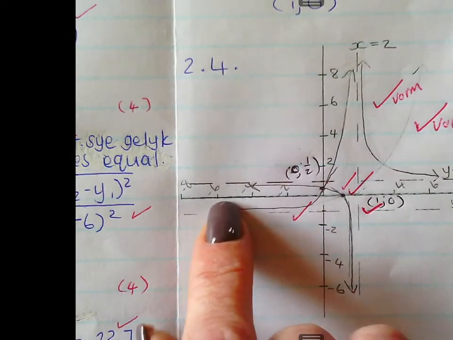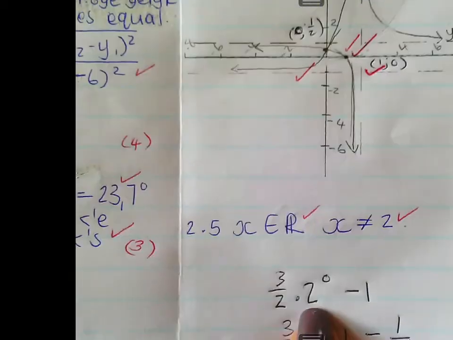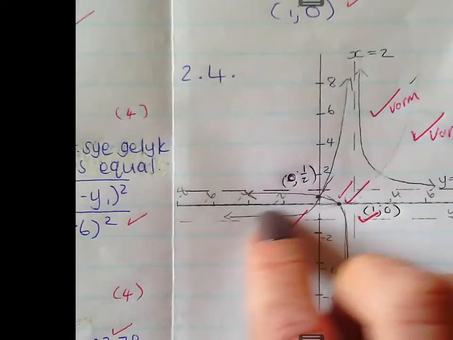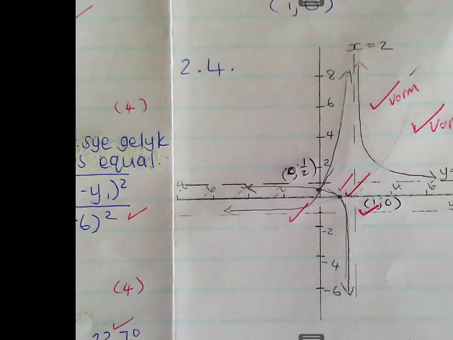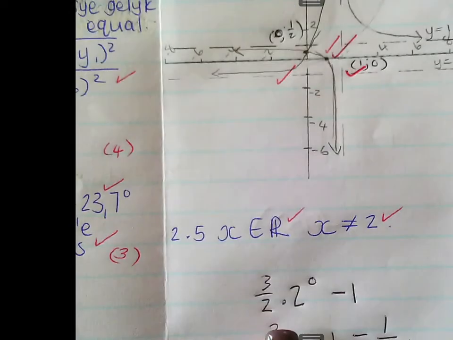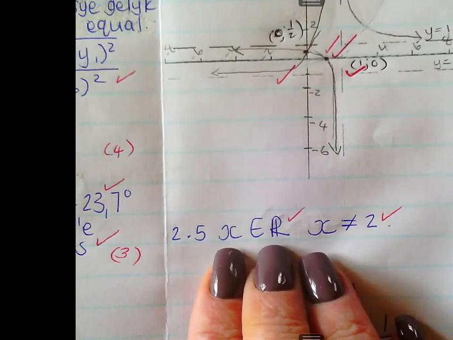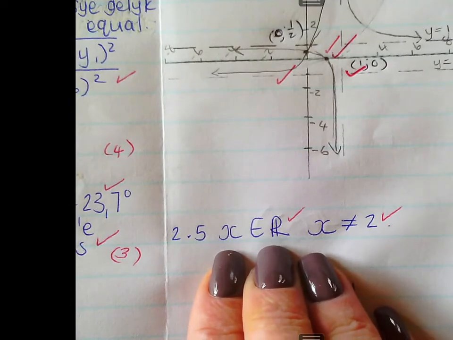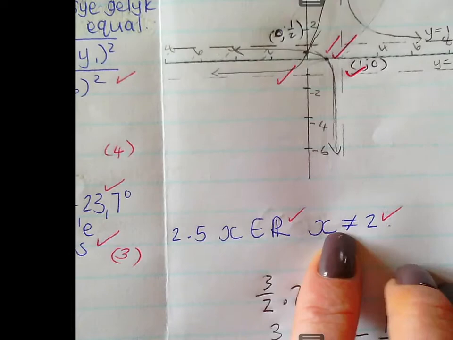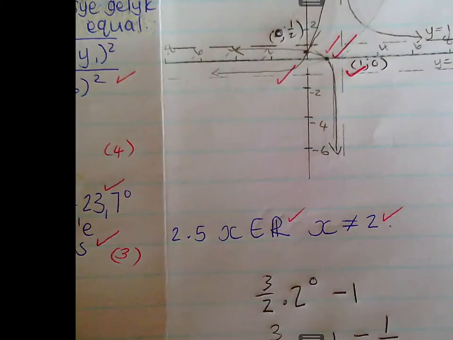And then you must know the shape. Remember, it's about the base. The base is a whole number, and therefore the shape will go like that. Okay. The last one was the domain. Remember, domain is on x values. I saw that many of you knew it well. X is an element of real numbers, and then you exclude the asymptote, x not equal to 2.